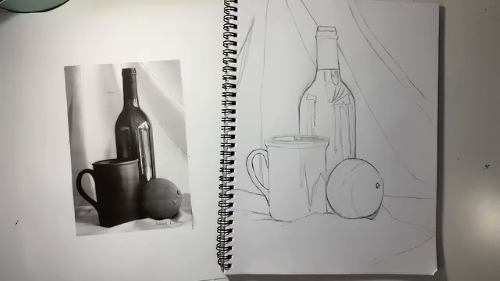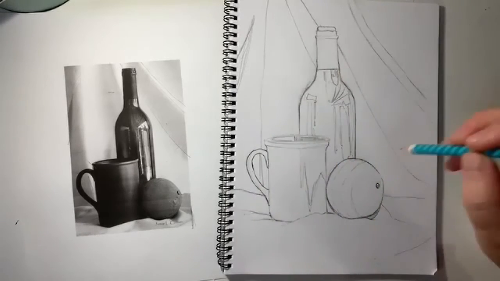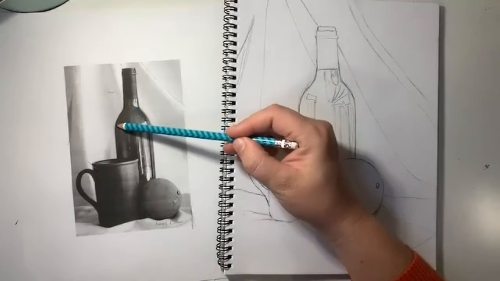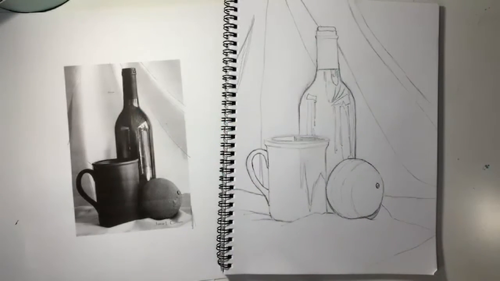So pretty much at this point, it's ready for us to start adding shading to it. Now, if you're striving for hyper realism, if that's your goal here, then what I usually do is take my time and maybe do a little check where I just check myself.